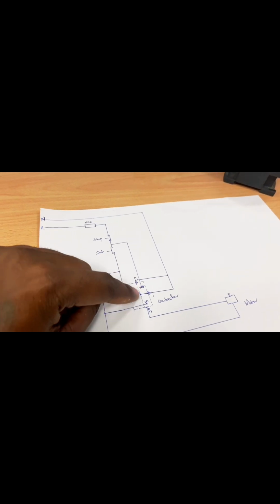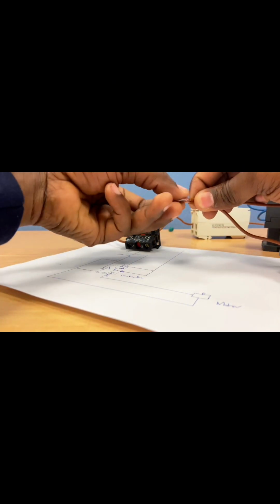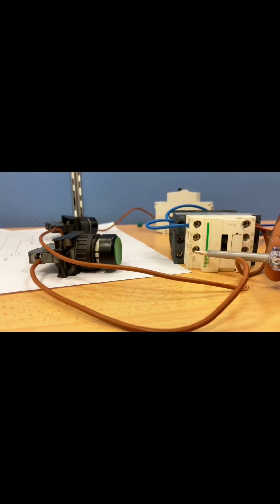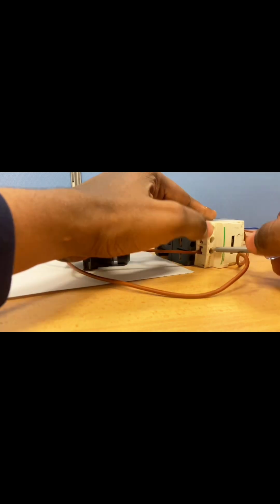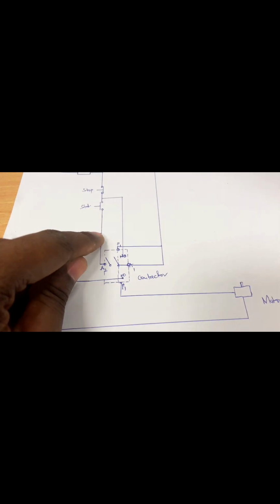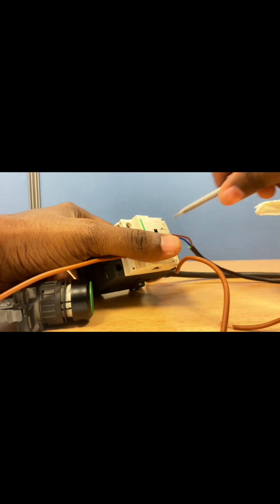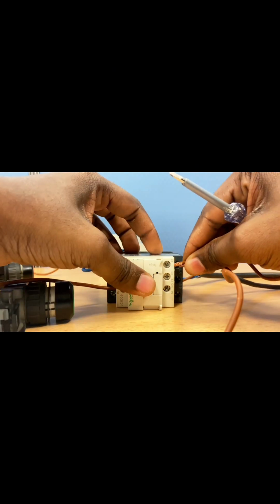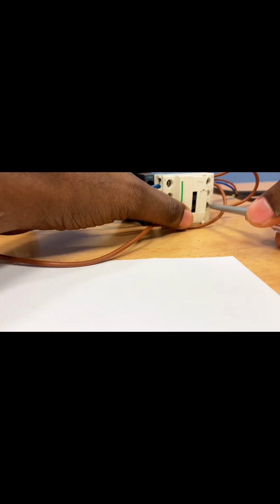To hold on a contactor, we are going to make our final connection. That is, we are going to make a loop at our stop button, and then connect to the NO terminal on our contactor. From the outlet of the NO contact, we are going to make a loop at the outlet of the start button. From A1, we are going to make a loop at NO.